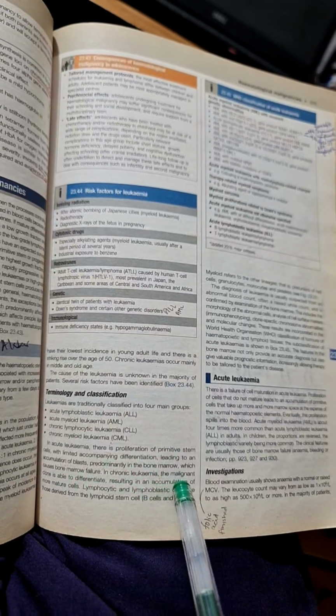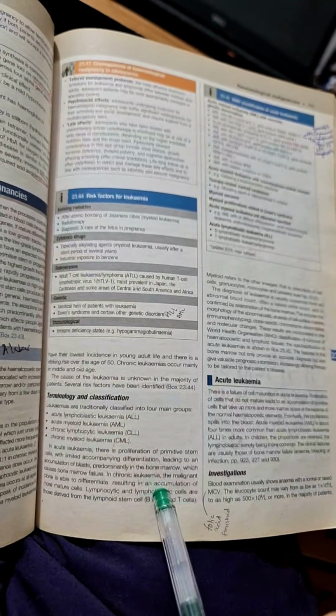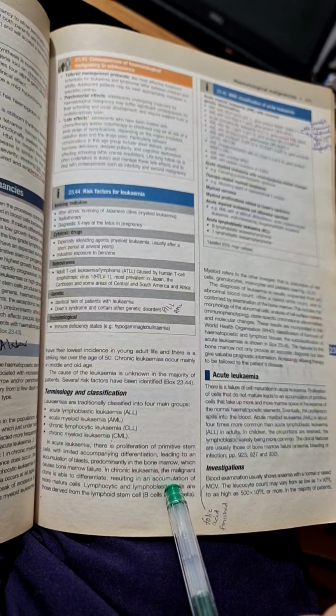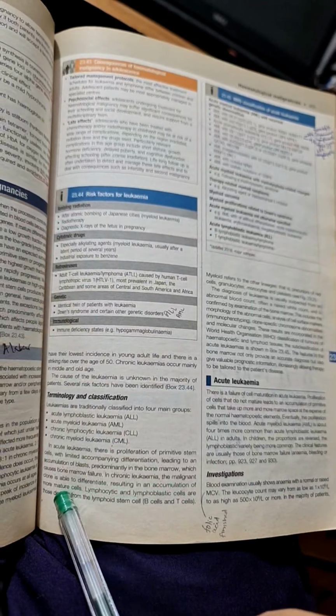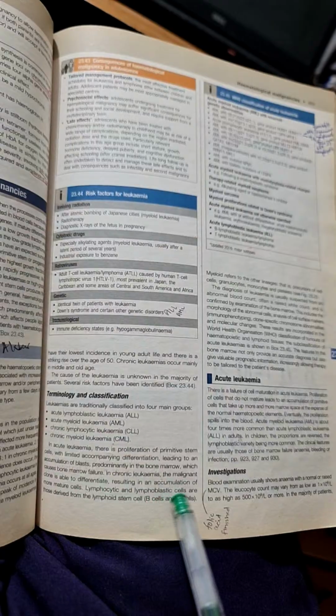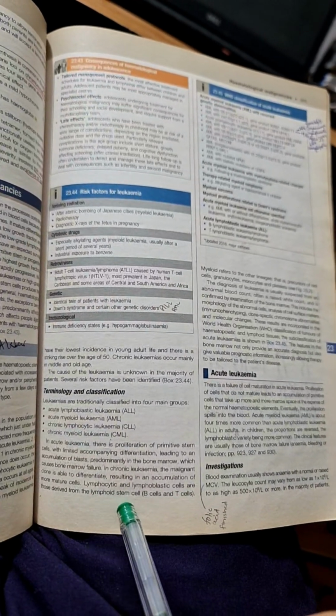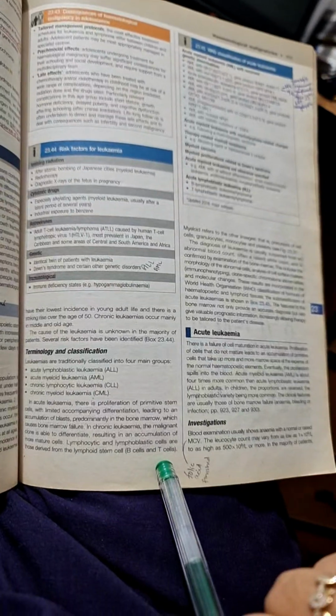In chronic leukemias, the malignant clone is able to differentiate, resulting in an accumulation of more mature cells. Lymphocytic and lymphoblastic cells are those derived from B cells or T cells.